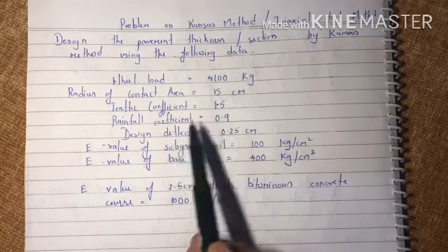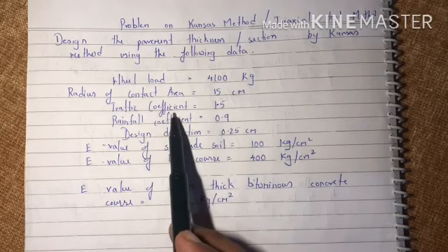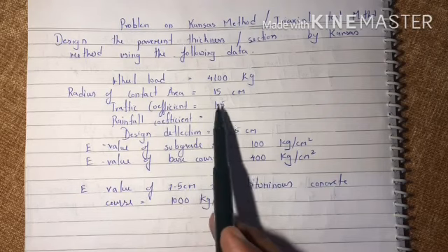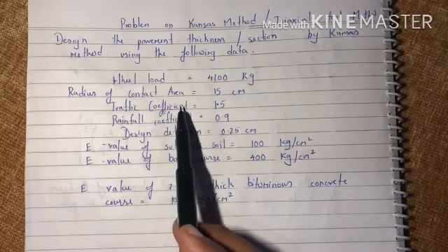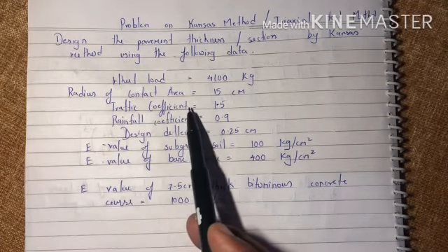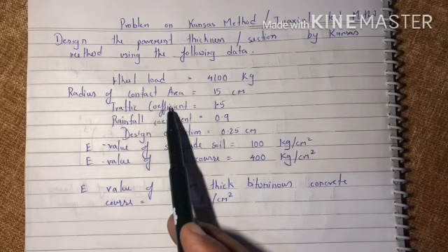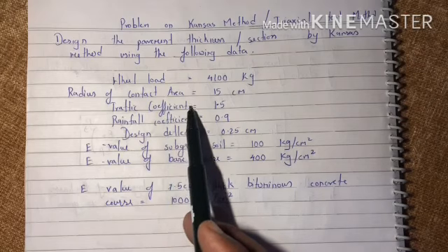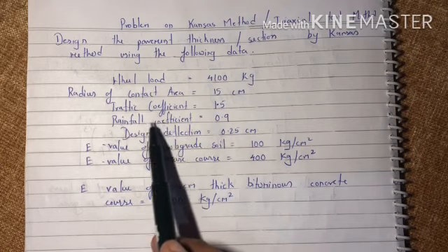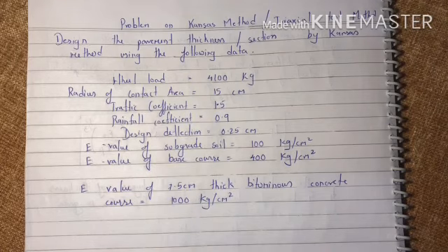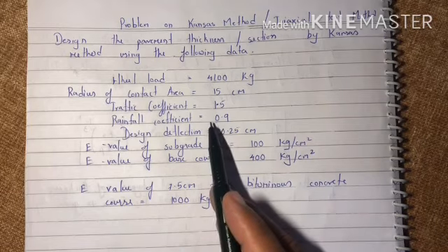Now here either they give the traffic coefficient directly with these values, or they give the average daily traffic, the number of vehicles, or the average annual rainfall data in centimeter of that particular area.